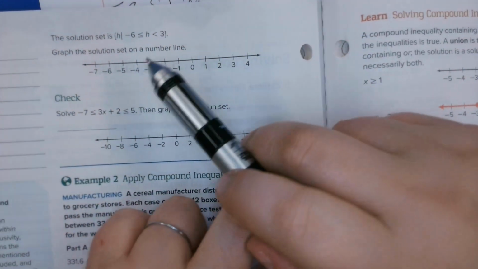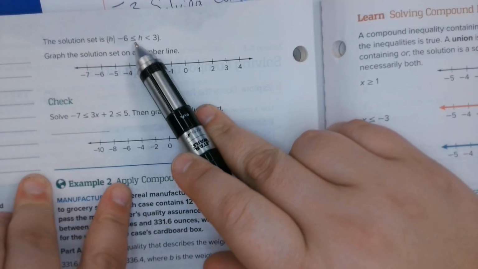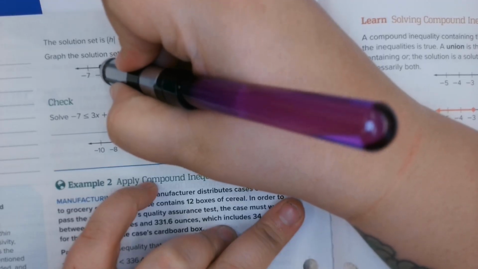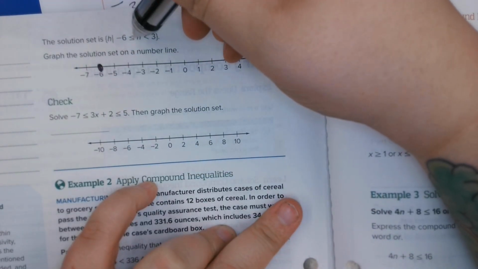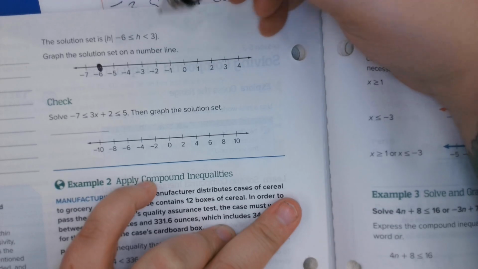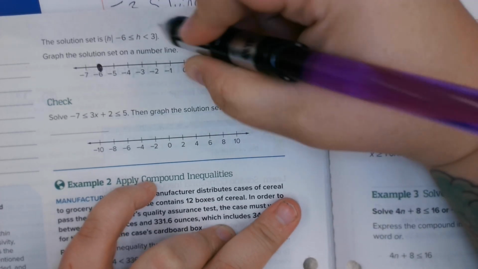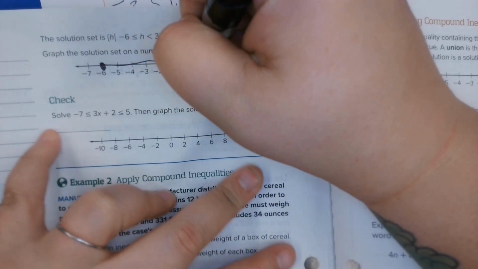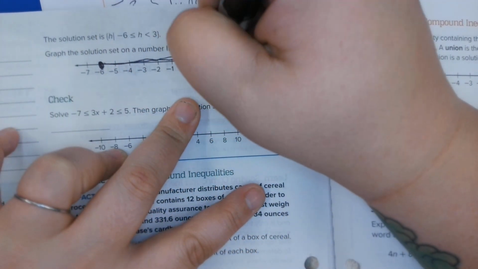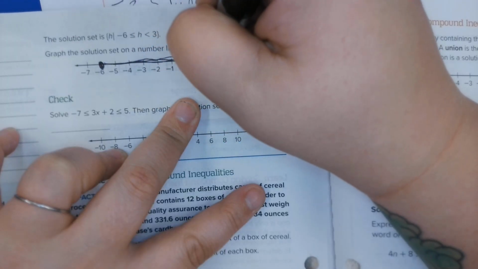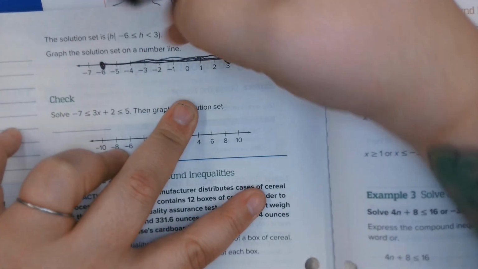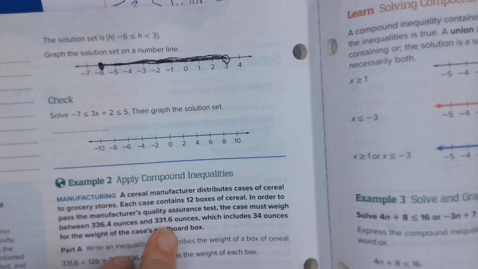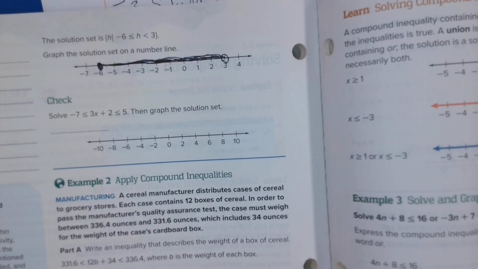So here we have our answer. I'm going to put a closed circle on -6 because it has the "is equal to." I'm going to put an open circle on 3. And h is between these two numbers. So I would draw my line between these two circles. My line is terrible, but I was trying to make sure that you could see it. And this would be the answer, the solution.